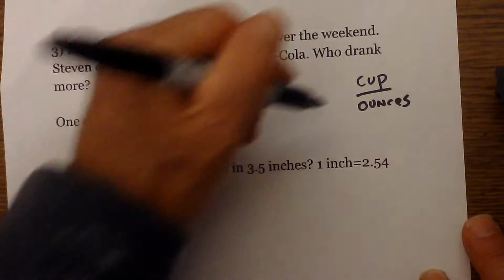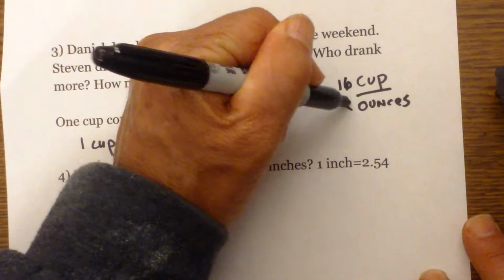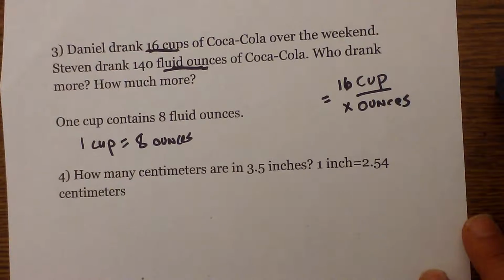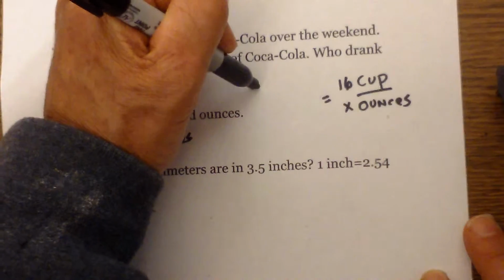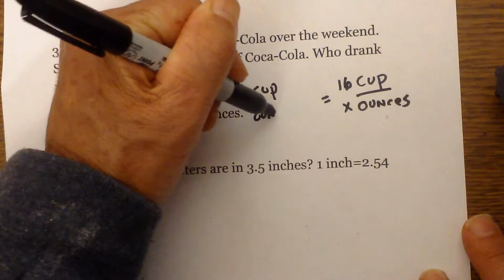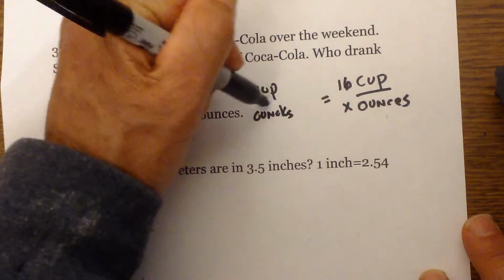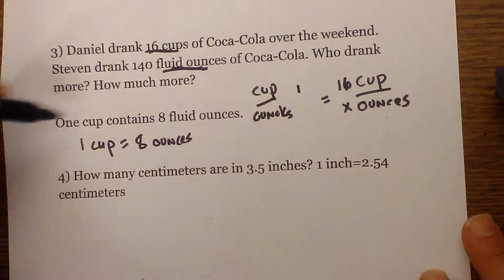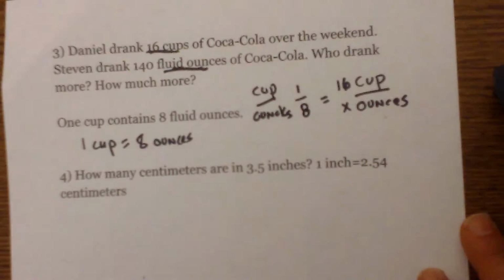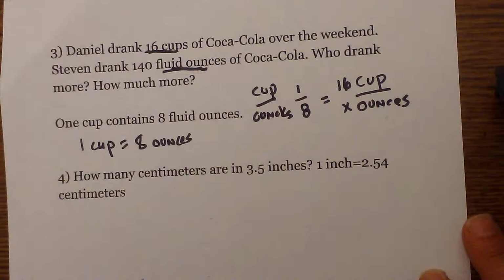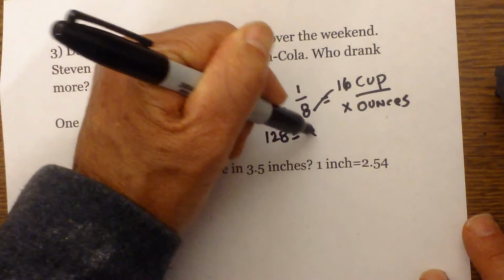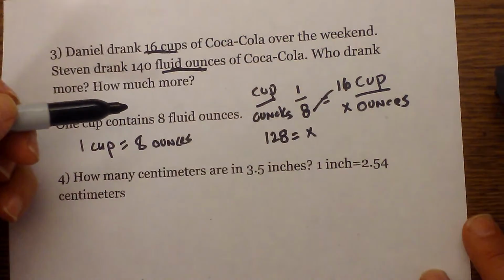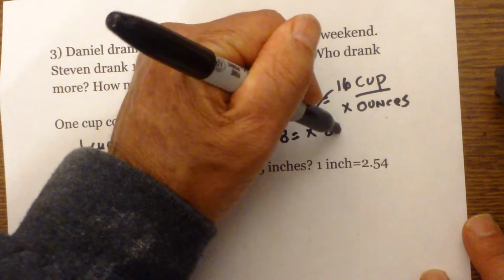Then I'm going to fill in what we have. We know that we have 16 cups, and we need to know how many ounces, because we're trying to get into like terms. And we know that 1 cup, again, we need to write the same terms on the other side, cup over ounces. It's a little messy. We know that 1 cup is equal to 8 ounces. We then complete a cross product, and that is 16 times 8, which is 128, equal to x. So 16 cups is equal to 128 ounces.